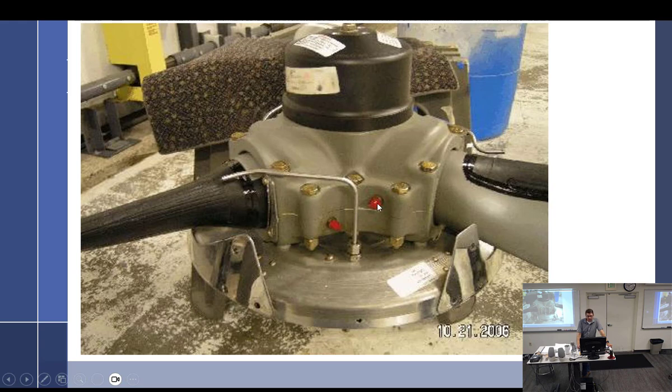Which one of these Zerk fittings would you take out in order to grease it? The trailing edge. This is the leading edge right there, with the boot. So this must be the trailing edge right there. We take out that one. All right.